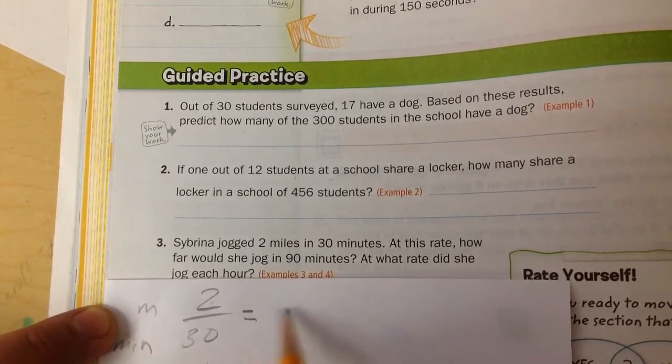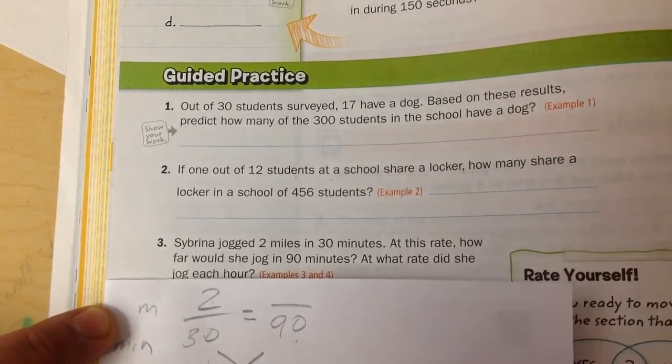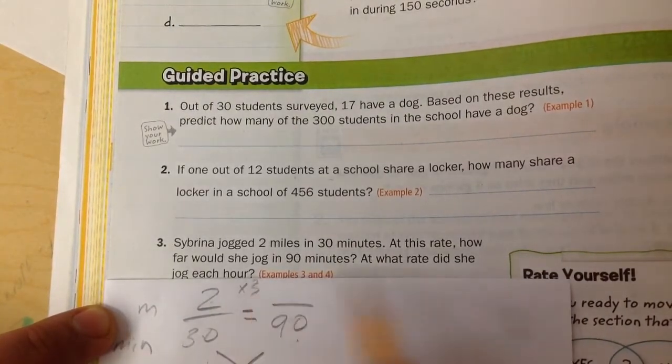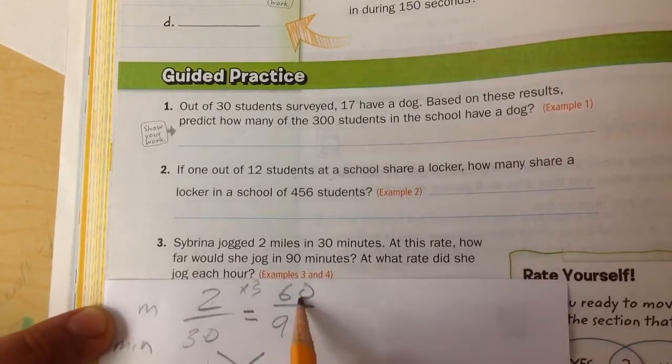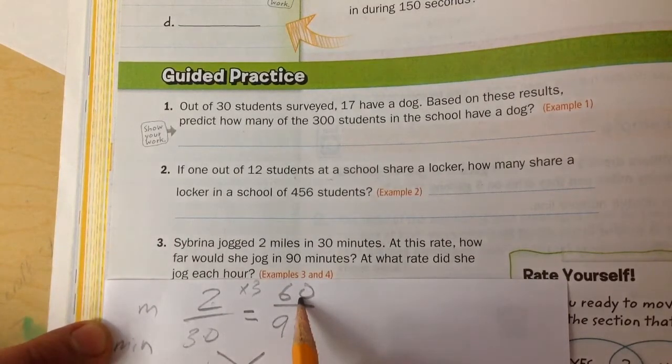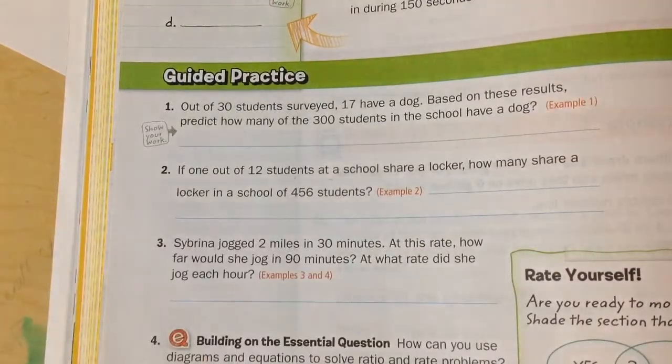How did I go from here to here? I multiplied by 30, so I must multiply by 30. So that would be 6 miles. Let's take a look at the next page, 75.